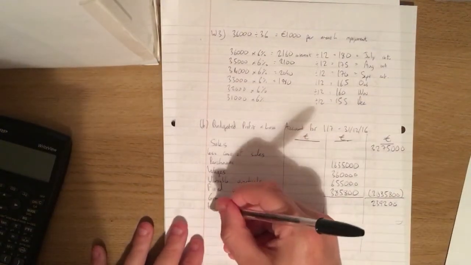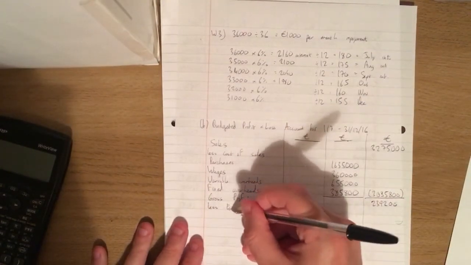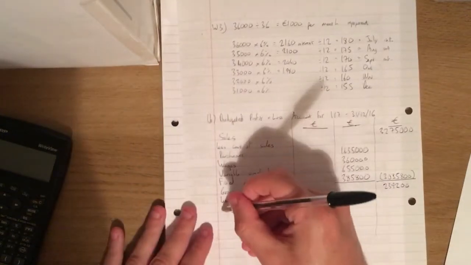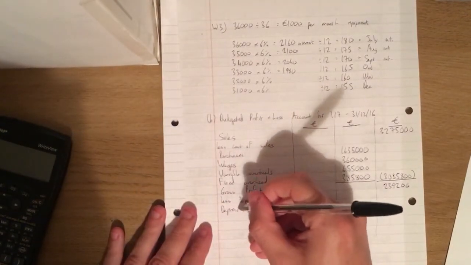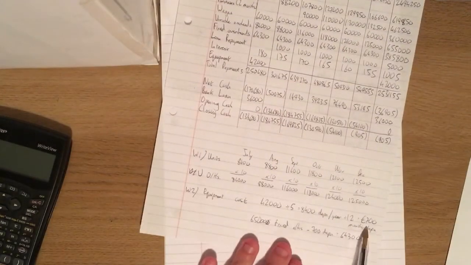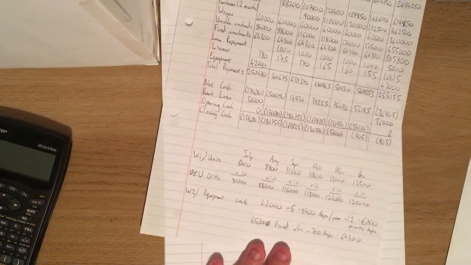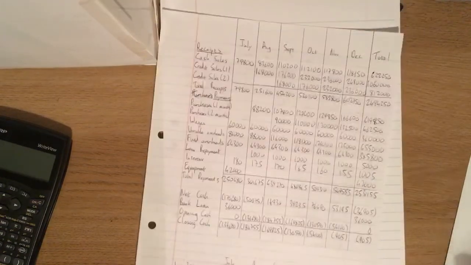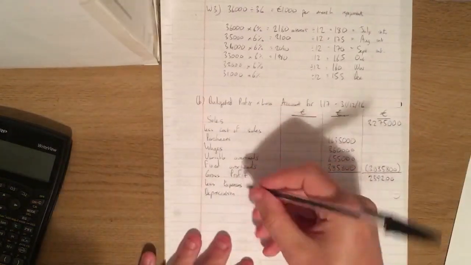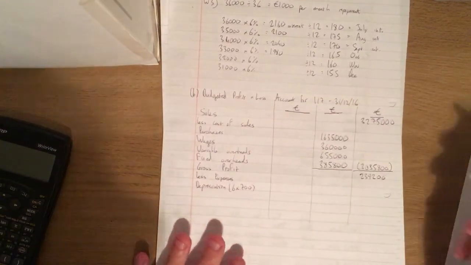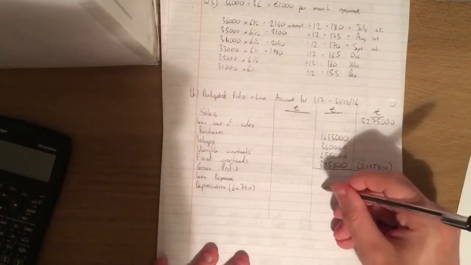So less expenses. What else have I got? So as I said, I'll put the depreciation in here. Remember, I calculated that depreciation was €700 per month, and I had to strip that out of fixed assets because it wasn't a movement to cash, but it is going to go here. So 6 times 700 is 4,200.